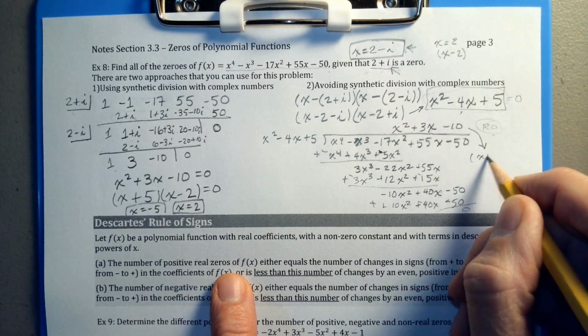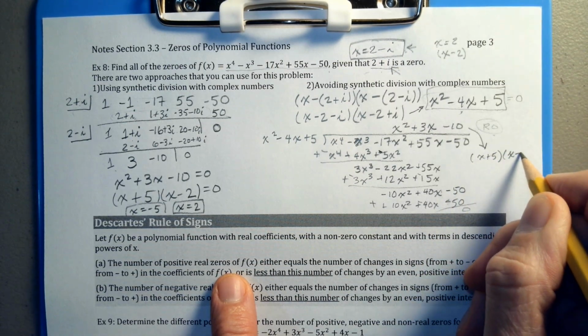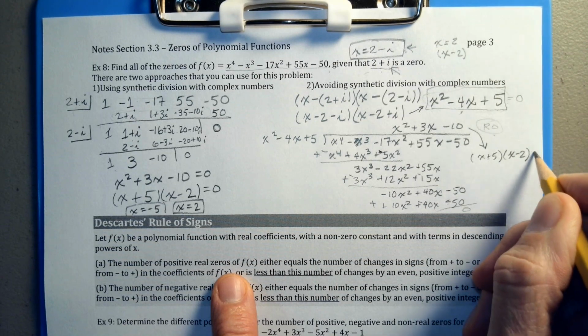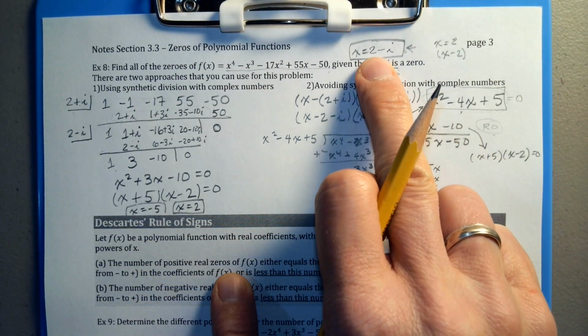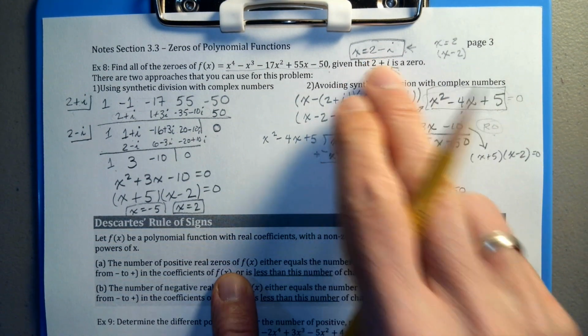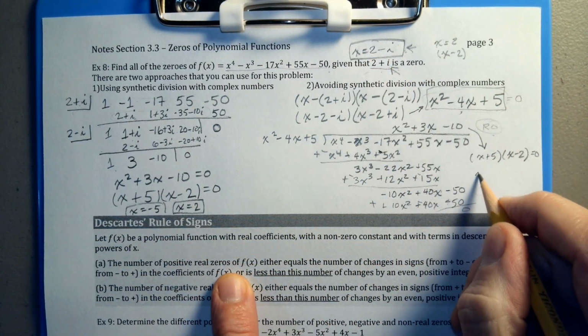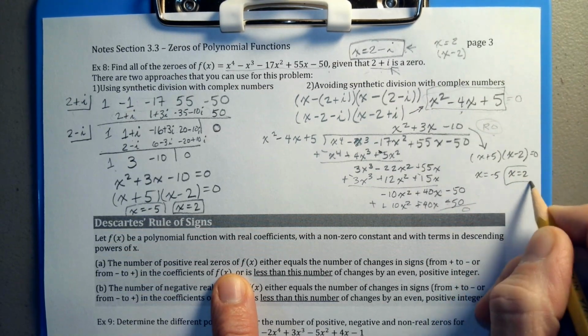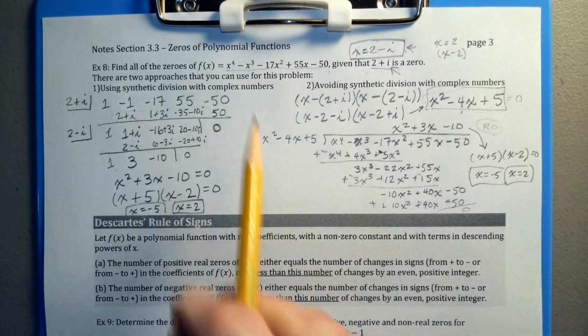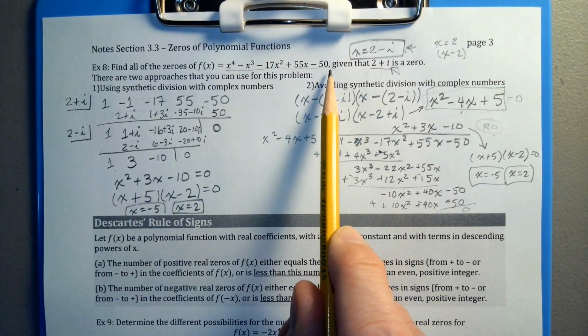So, x plus 5, x minus 2, and set that equal to 0 to get our last two solutions. So again, we have the one solution from the complex zero theorem, and then we have our two others, x equals negative 5 and x equals 2. Okay, so either way, we have to divide this original polynomial.